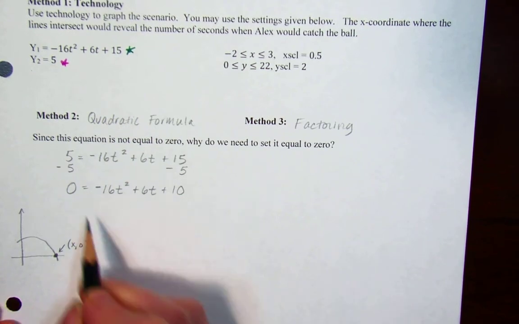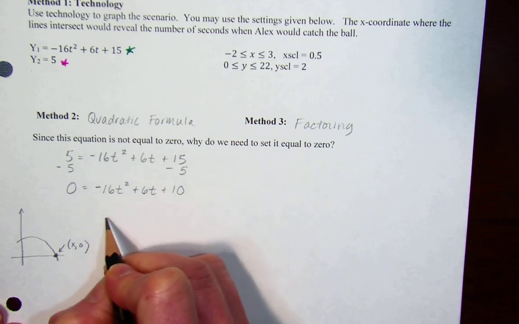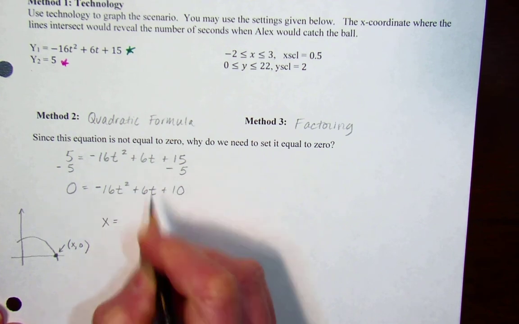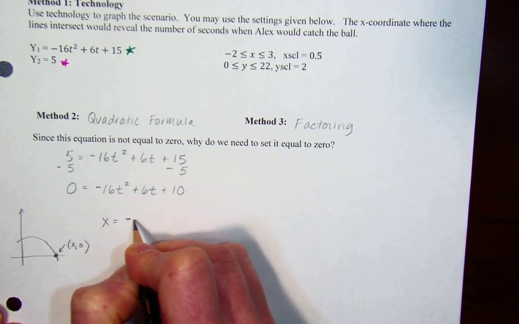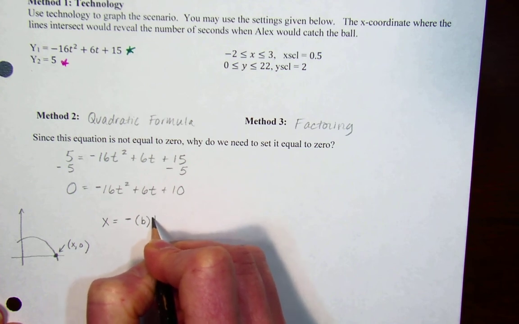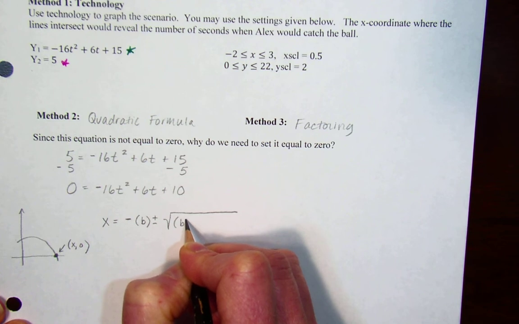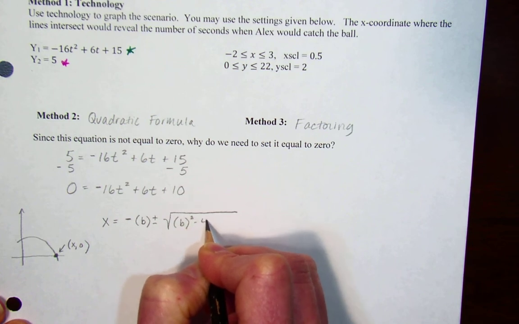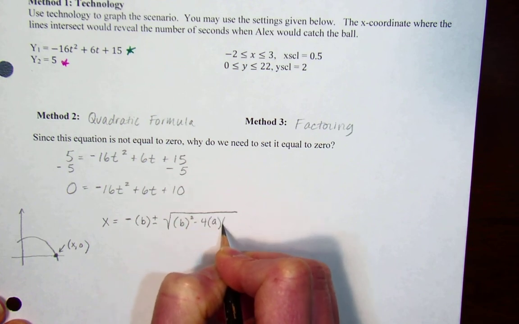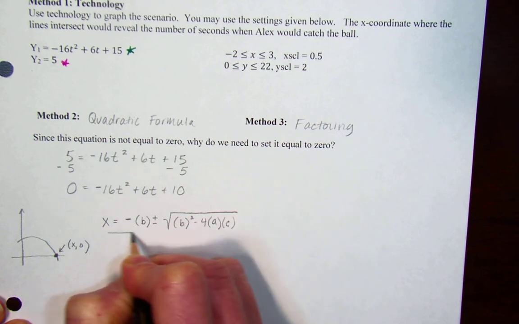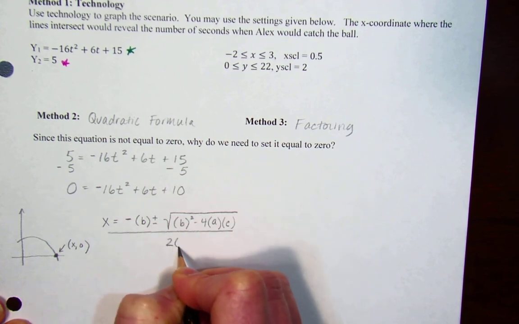And if you remember, for quadratic formula, you have the formula x equals negative b plus or minus the square root of b squared minus 4 times the a value times the c value, all over 2 times the a value.